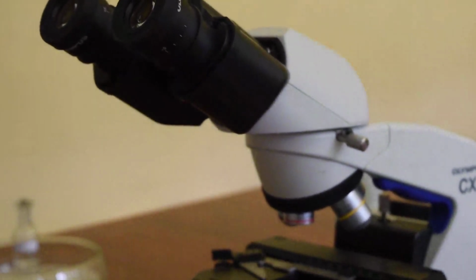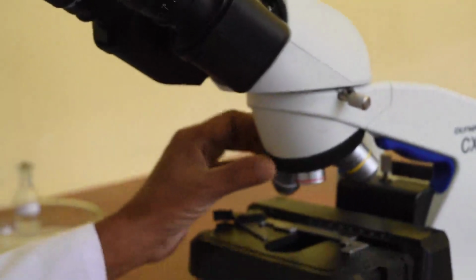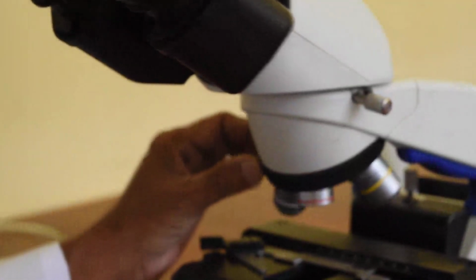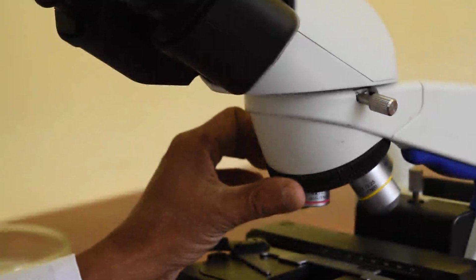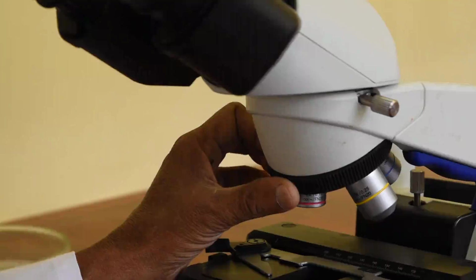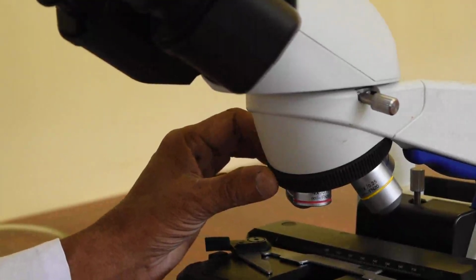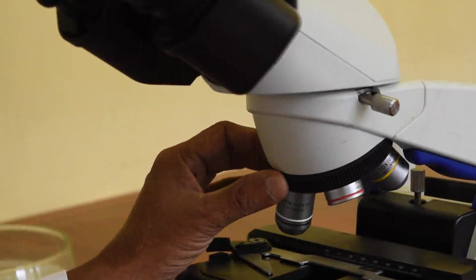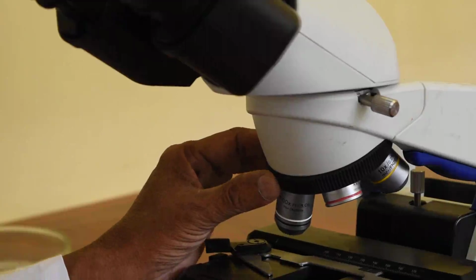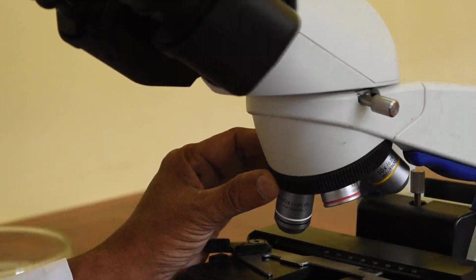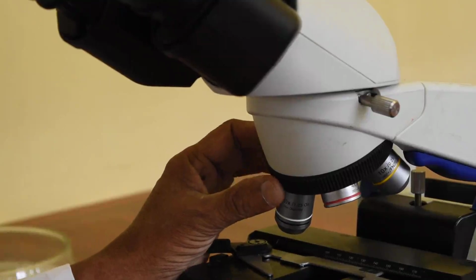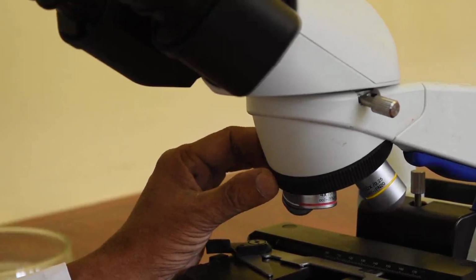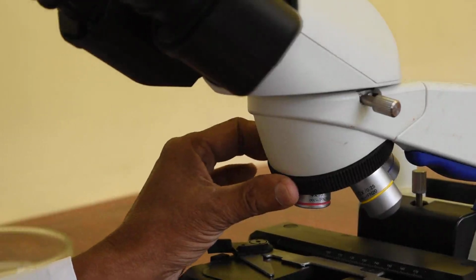So objectives, there are 4 objectives in the microscope, and we will be using power 10, 40 and oil immersion mainly for microscopic work in microbiology. So the first one here is the smallest one, that is 4 times objective, which you can see there, and that is the first one that if you want you can focus on the objective 4 also, but that is not really necessary. We will start with the objective 10.